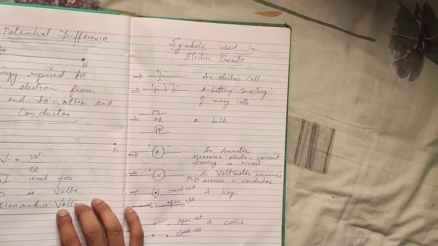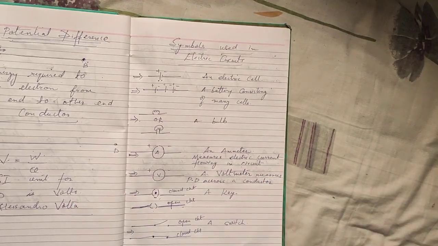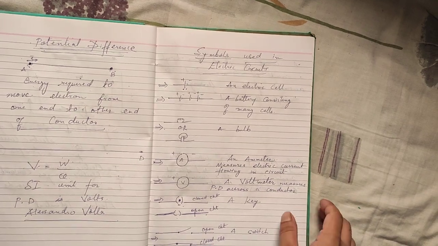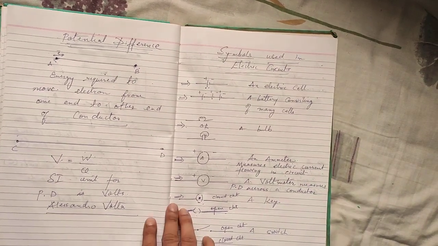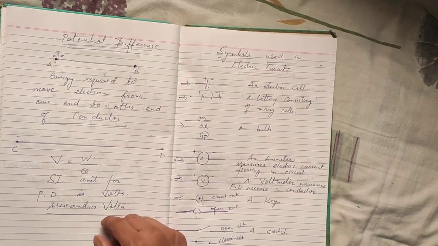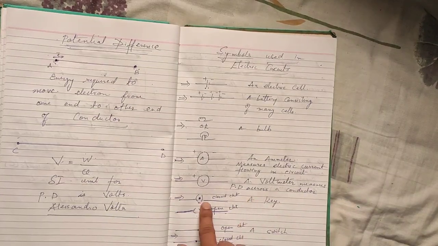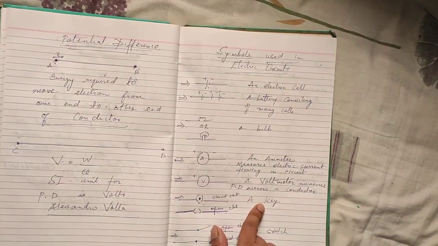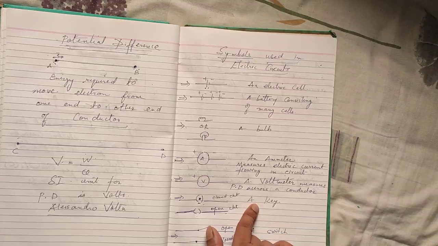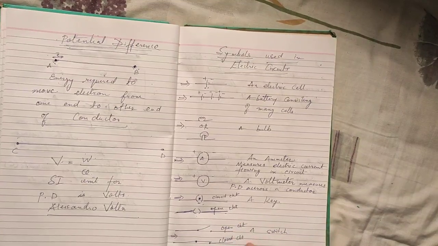So suppose we have connected a conductor in an electric circuit, and we need to measure the potential difference across the two ends of the conductor. So what we do, we connect this voltmeter across the 2 points of the conductor with the help of simple wires. I will show you how we are going to connect it. The next is a closed circuit and an open circuit with the help of a key. So a key is a device which works like a switch, which can be connected in the circuit, and the next is the same, a switch.